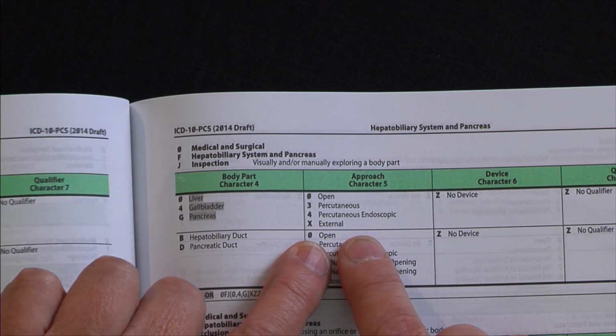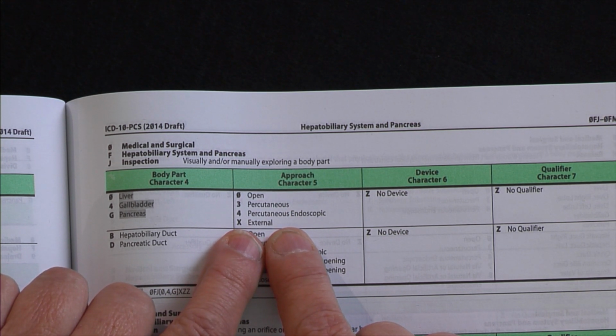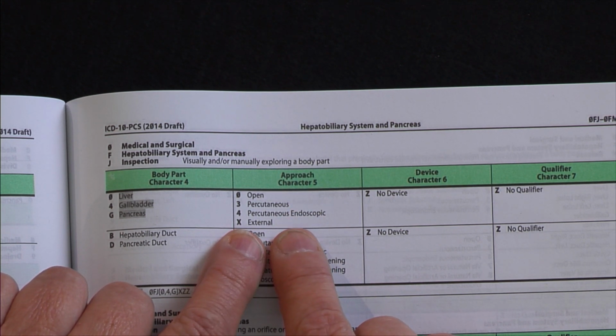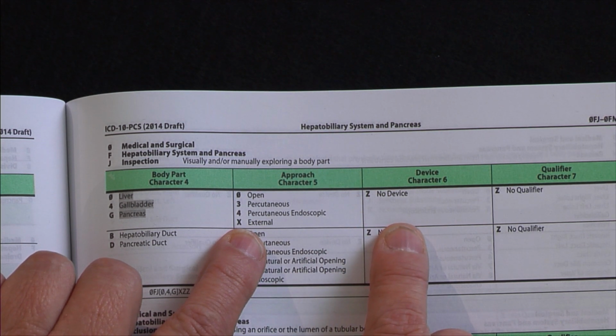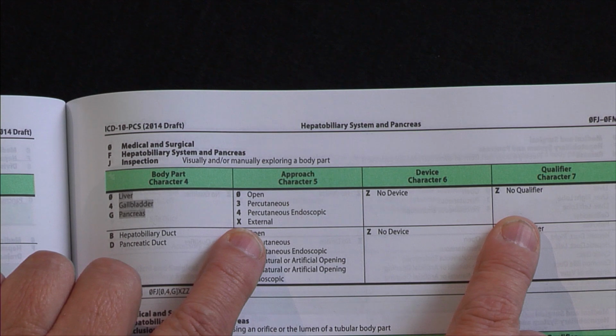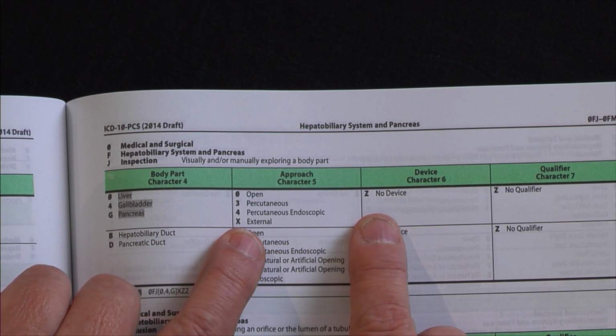In the next position under approach, I have several options. Since I've done my research on how a laparoscopic cholecystectomy is done, I know that it's a percutaneous endoscopic approach. Laparoscopic and endoscopic are the same thing. Percutaneous means that a slight cut needs to be made in the skin in order to enter the laparoscope device to complete the procedure. And so then I go to the next column, and it's Z for no device, so that's very easy. And the final column is also Z for no qualifier. So that makes my complete code 0FJ44ZZ.